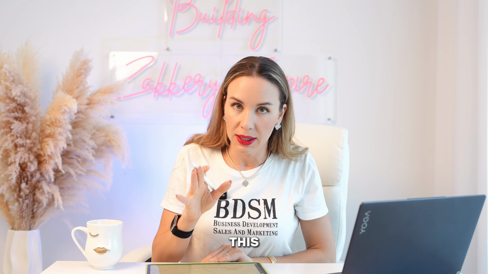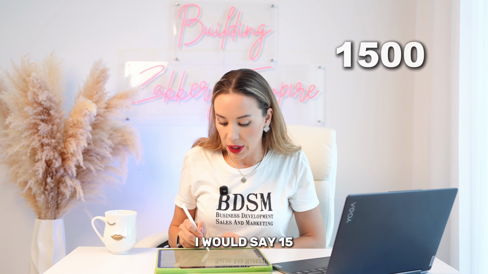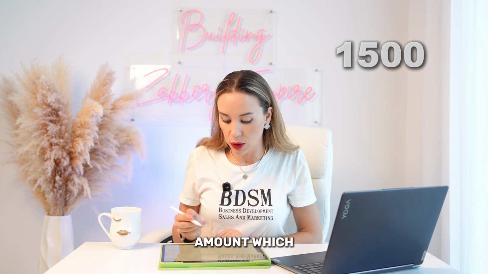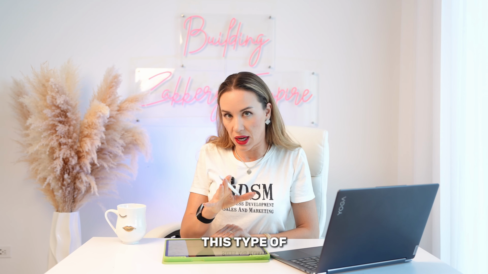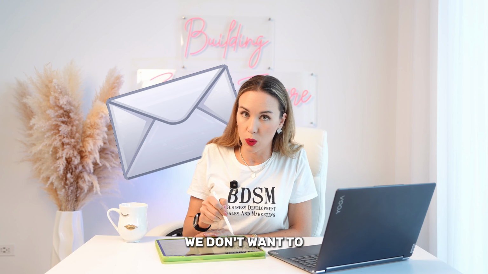So I recommend this type of funnel if your product is not more than, I would say, 1,500. This is the maximum amount which you can sell with this type of funnel. For that purpose, we need to build a contact form page which will collect the contacts of the visitors, because we don't want to lose them.